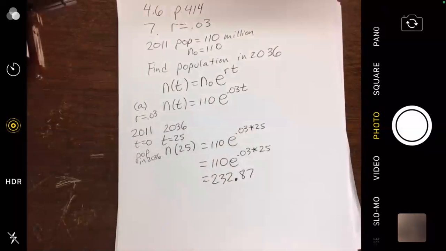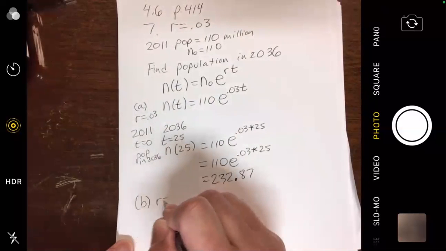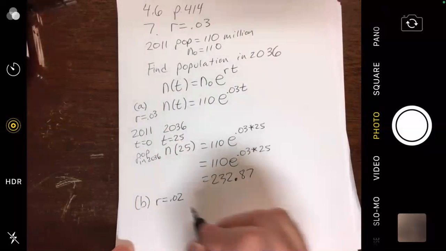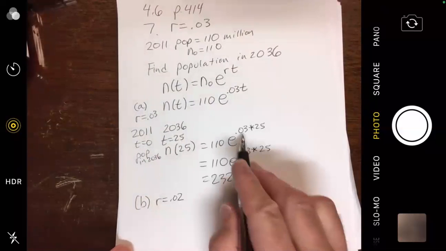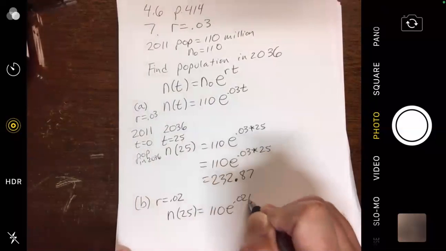All right, then in part B, they say reduce the growth rate to 2% a year. So it'll be the same, identical. We're just changing 0.03 to 0.02. It'll be 110 e to the 0.02 times 25.